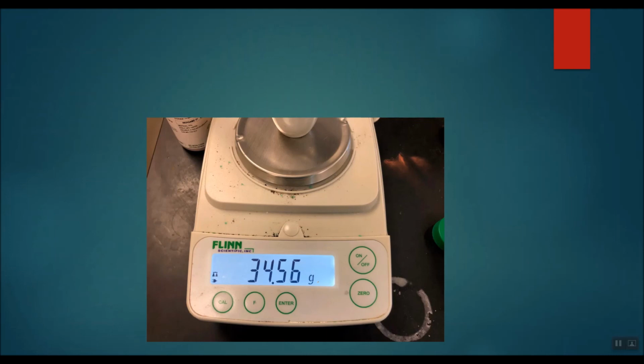Because remember, we weighed it before the water evaporated. That original measurement had a little bit of water in it. We need to make sure that water comes back, or else this reading will be less than it should be. So I let it cool down to where I could easily pick it up with my fingers without burning them, and now I place it onto the balance scale. 34.56. You better write that down.